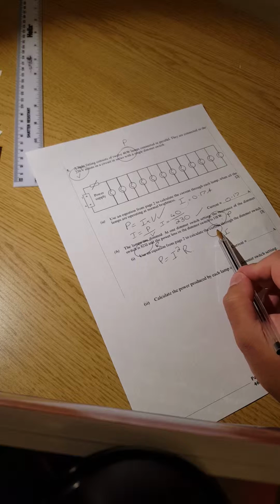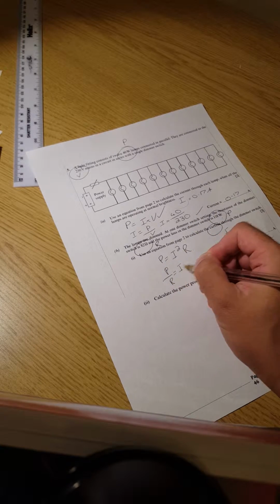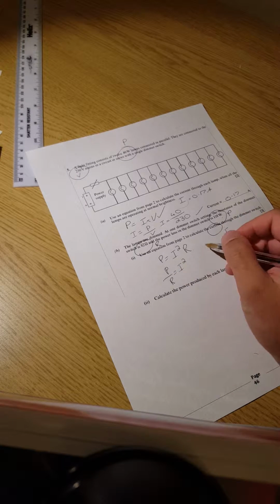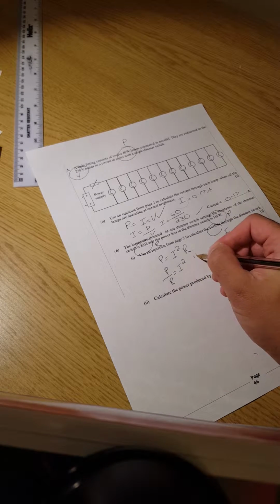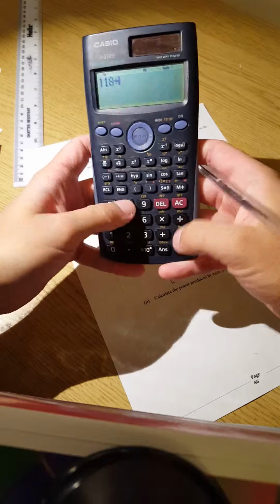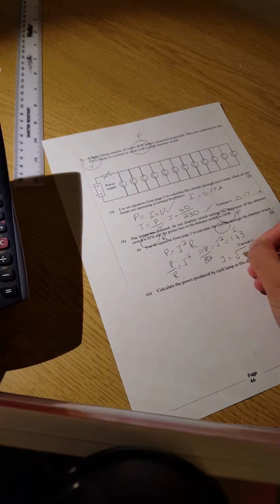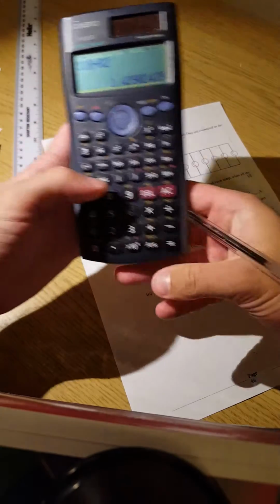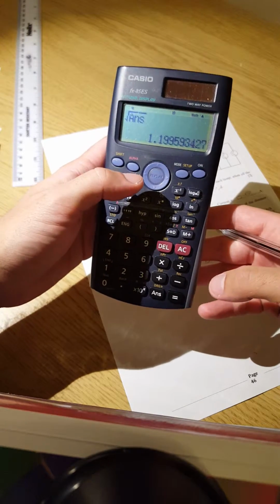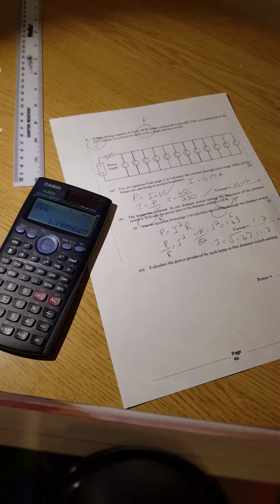Okay, we want the current, so we need to rearrange. P over R equals I squared. Stick the numbers in. 118 over 82 equals I squared, equals 1.43. Now I is the root of 1.43. So I'm going to root answer, giving me 1.2 amps.